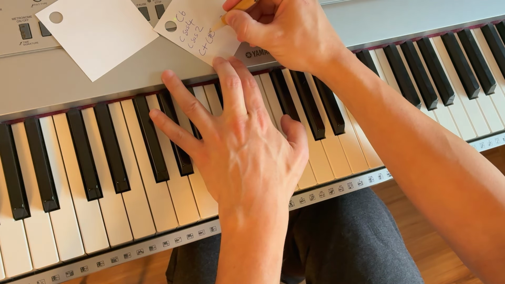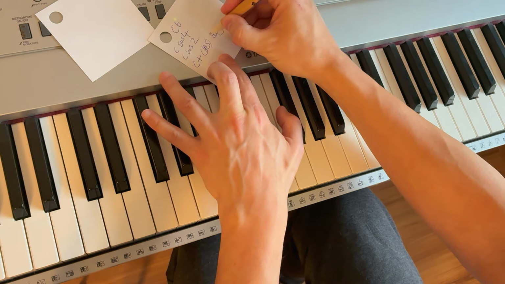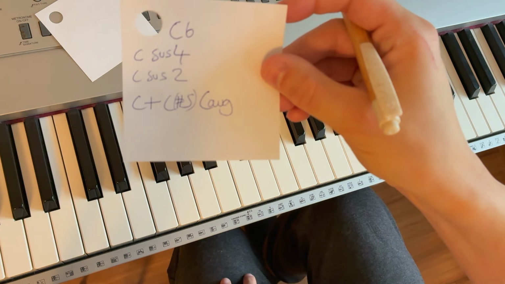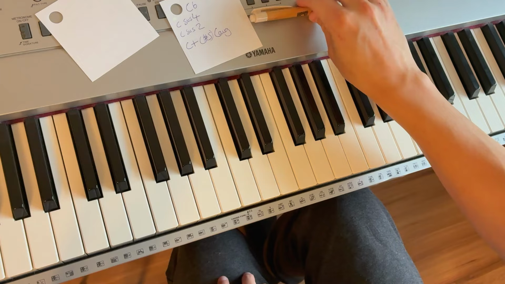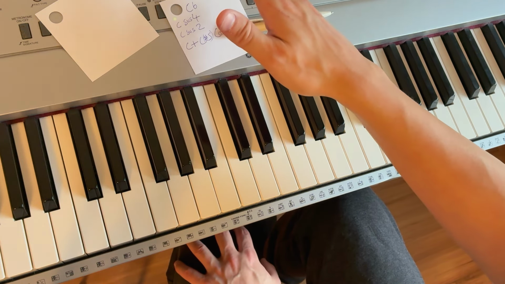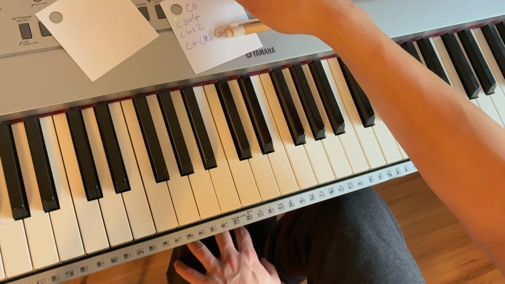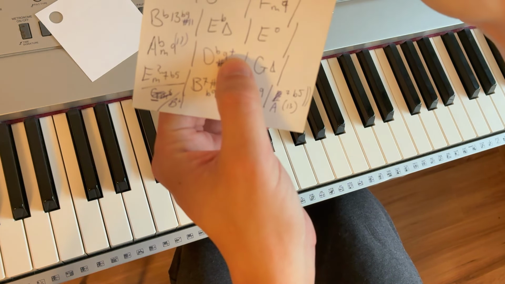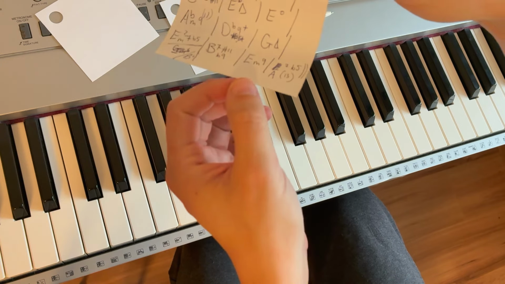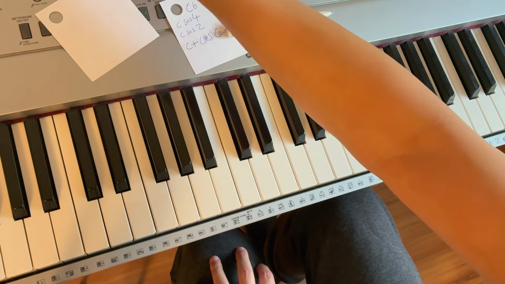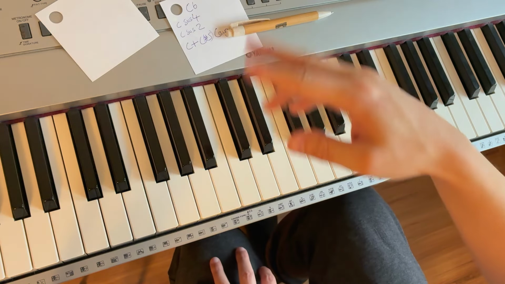Sometimes it's written as C sharp 5. Sometimes the sharp 5 is in brackets. Sometimes, quite often, you'll see C aug, or whatever the key is, of course, aug. You see that a lot. I use the plus. Can I prove that from any of my compositions? There's nothing showing. Oh, well, there's a little plus symbol here. Yeah, but I use the plus symbol to mean augmented. I don't write aug or sharp 5.